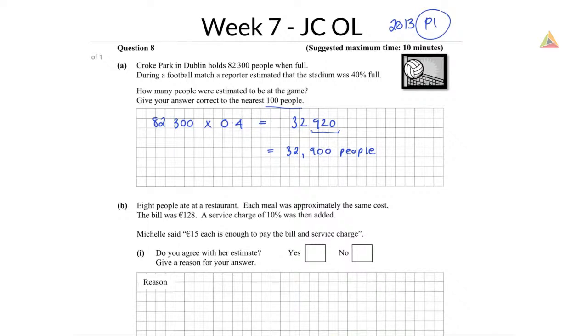Okay, our total is €128. We need to get what 10% of that was. So we multiply it by 0.1 to get 10%, and that's going to be €12.80. So we now need to add 128 plus €12.80 to give us the total cost of the bill, and that's €140.80.